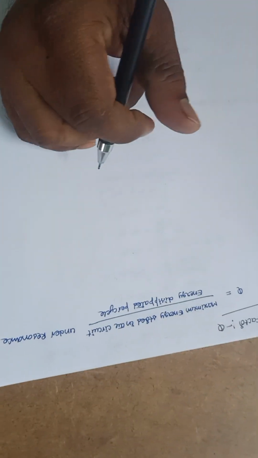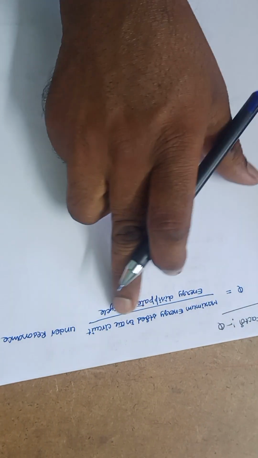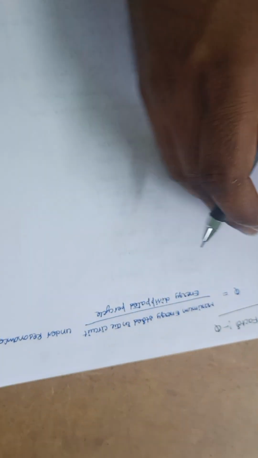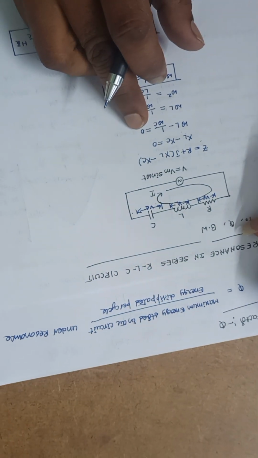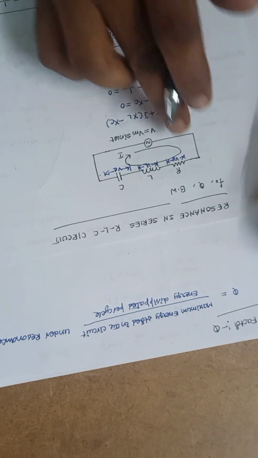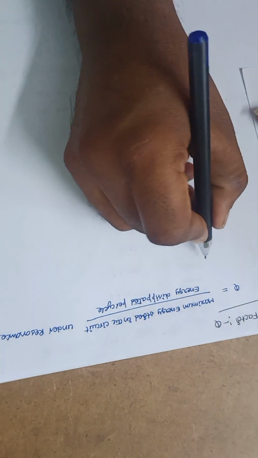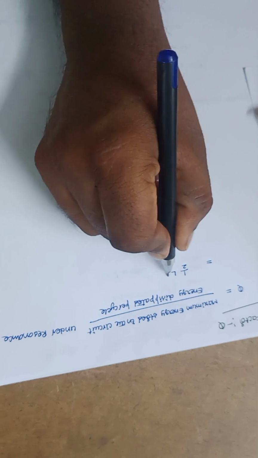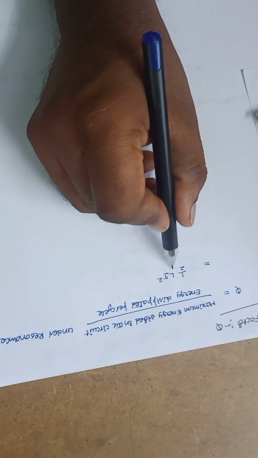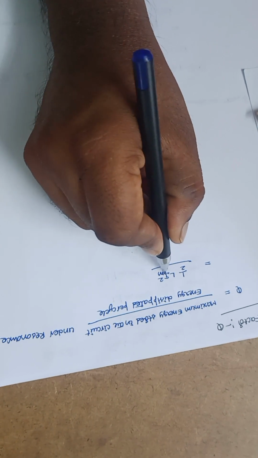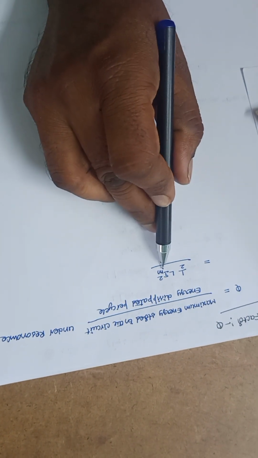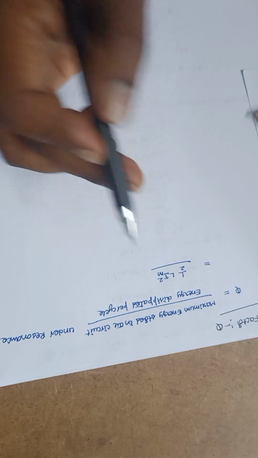So this is the formula for finding the quality factor of any circuit: maximum energy stored in the circuit to the energy dissipated per cycle. For this series RLC circuit, I am finding this quality factor. Here the maximum energy stored in the circuit is half L I square. Since it is the maximum, the value of the current is Im square, not the RMS value.